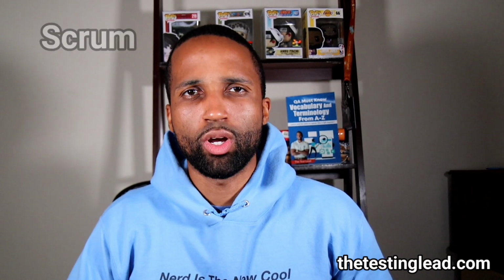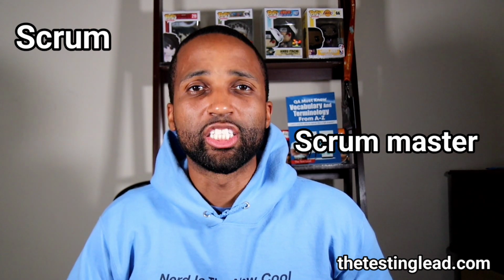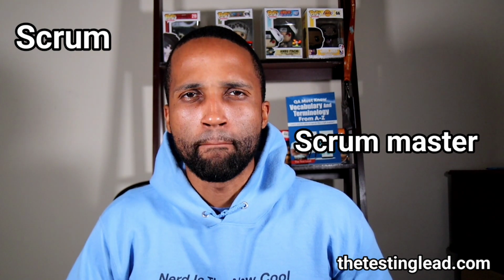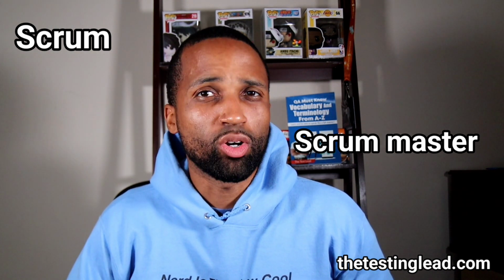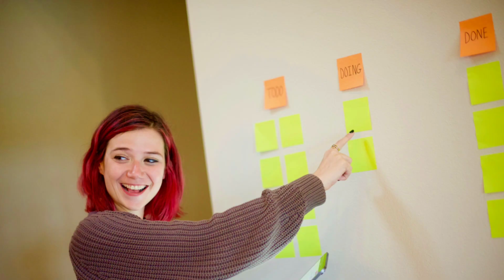The words Scrum and Scrum Master will often be used in the field today, especially if your team practices Agile methodology. But what do Scrum and Scrum Master even mean? Let's break it down today. Scrum is an Agile project management framework often used by software development teams and other industries. It provides a flexible and iterative approach to managing and delivering complex projects.